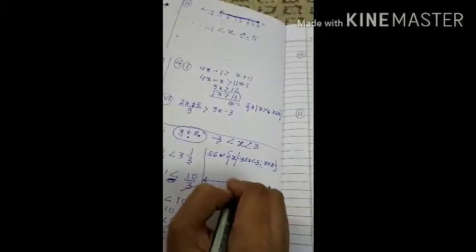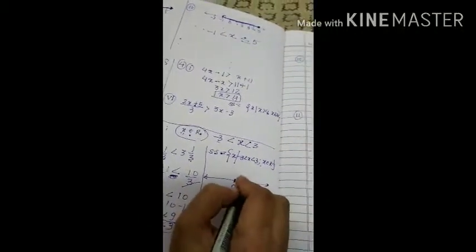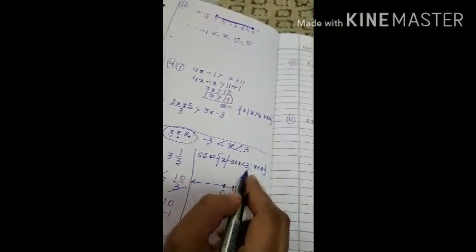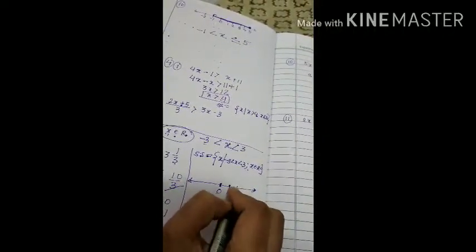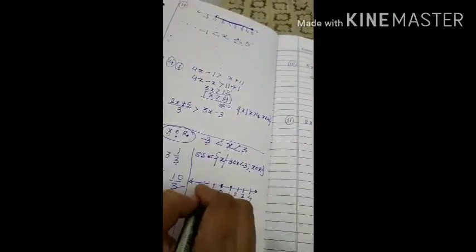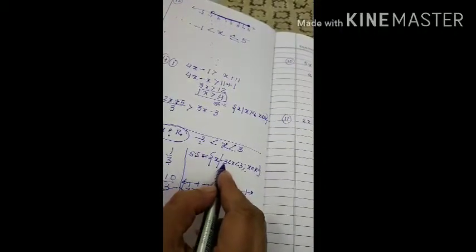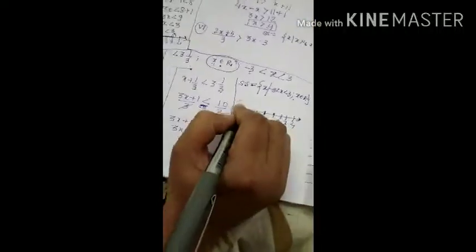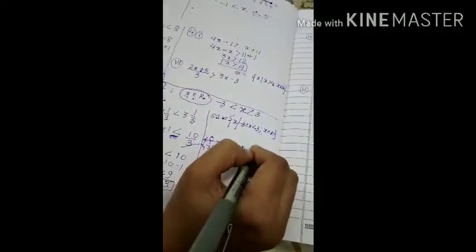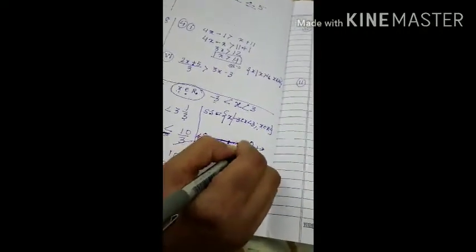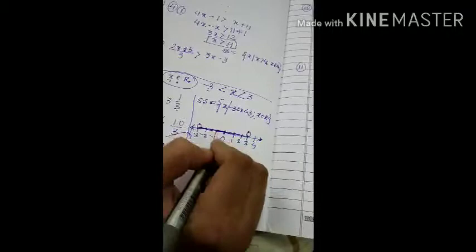As we have learned, our number line will consist of both positive and negative numbers, and since the extreme numbers are 3 and minus 3, we have to take 1 value extra. So this is 4, and on the other side also I am taking 1 value extra. So this will be minus 4. Now my x is less than 3 and greater than minus 3, so here I will be drawing it by hollow circle, and here also I will be drawing it by hollow circle. So the line of the equation will be the solution set.